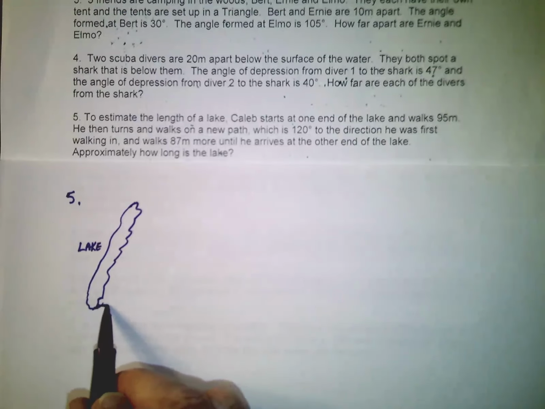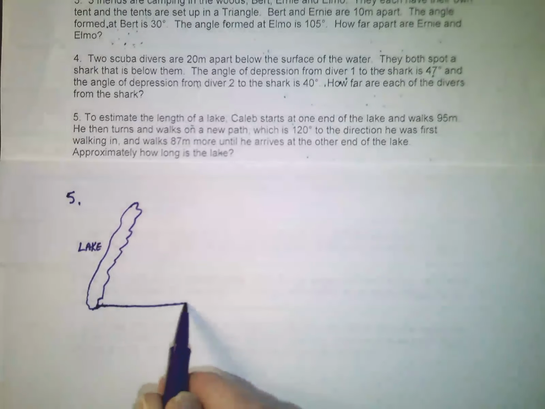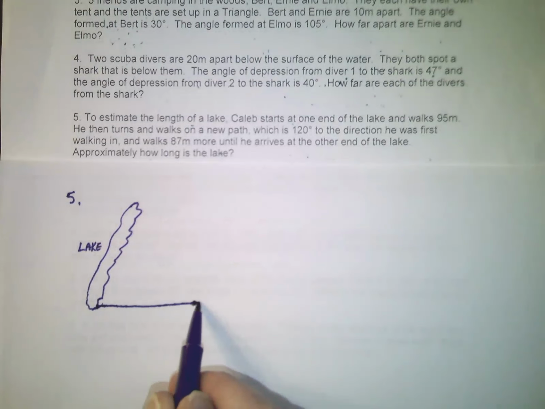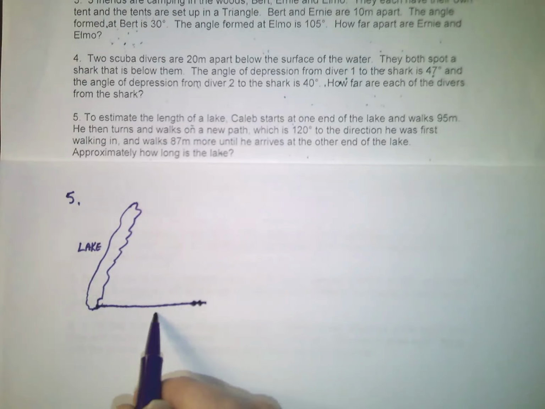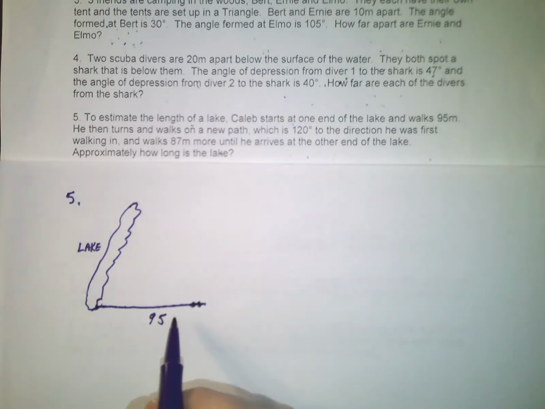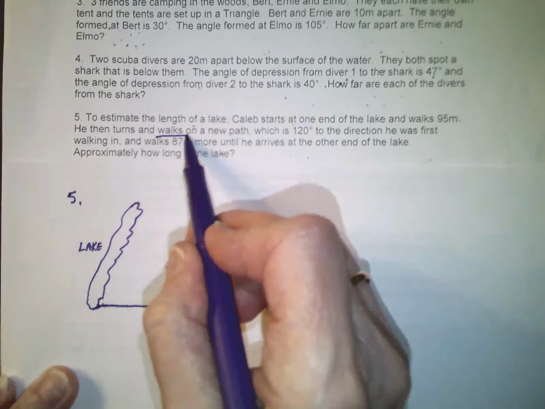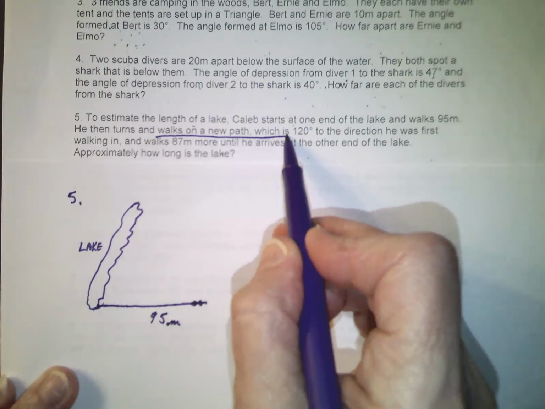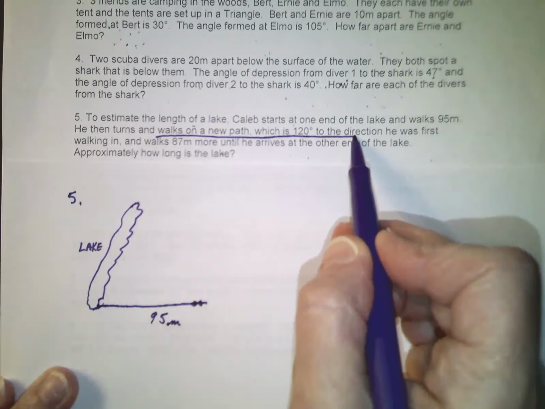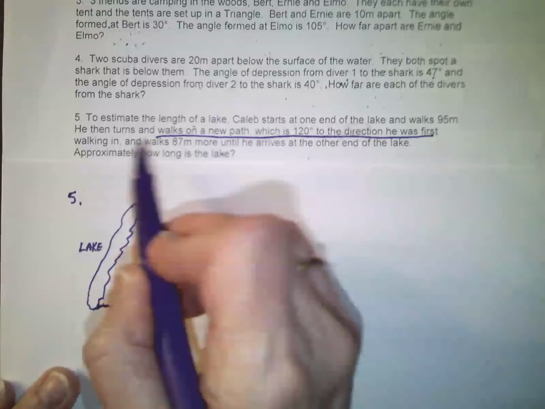So he walks 95 meters. And then he turns and walks on a new path, which is 120 degrees to the direction he was first walking in.